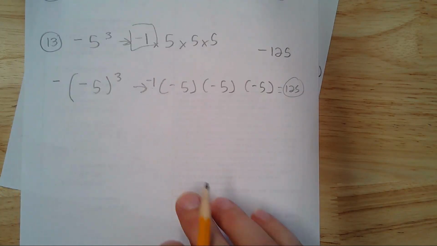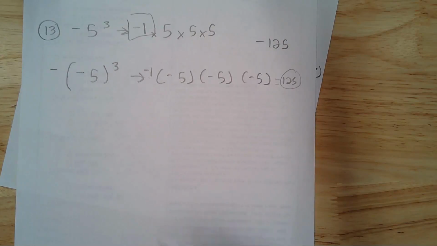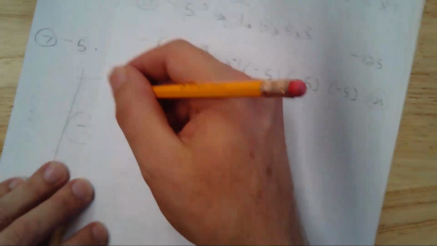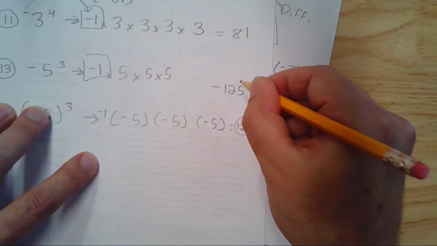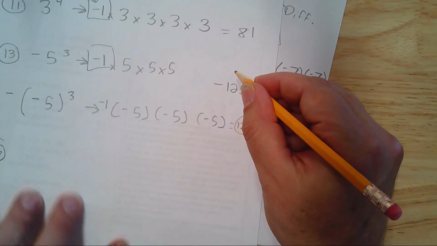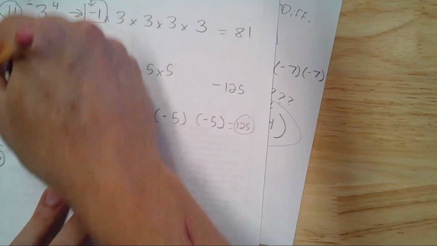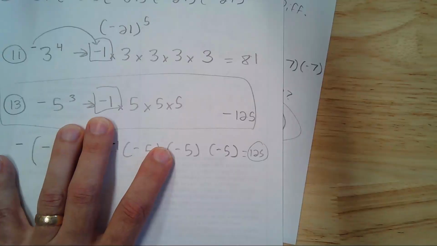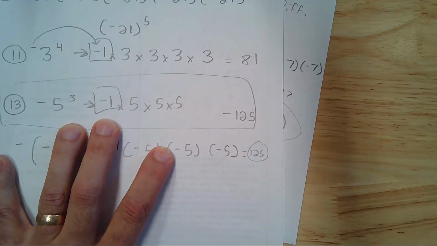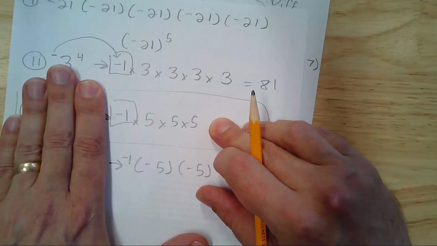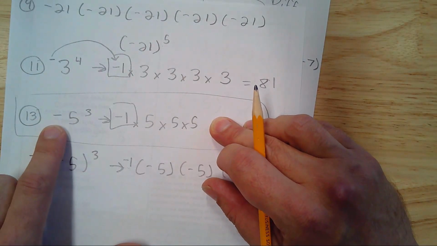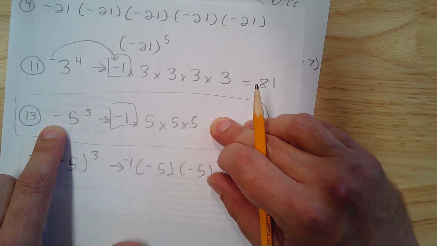Okay, try number 15. So for 13, yep, it's negative 125, and this is the setup I need. I need to see times negative 1 somewhere in there. If you don't have times negative 1 in here, you're not showing me the situation. You never referenced your opposite situation when you wrote it out.